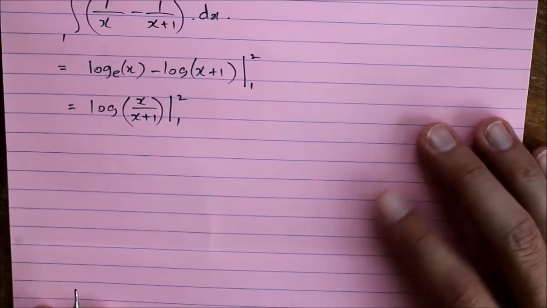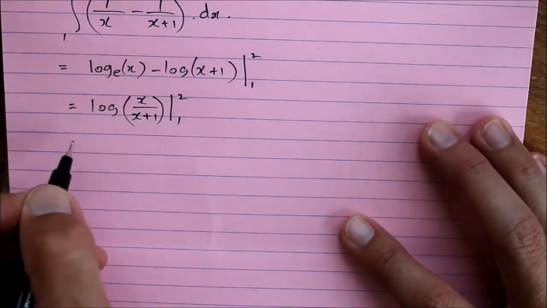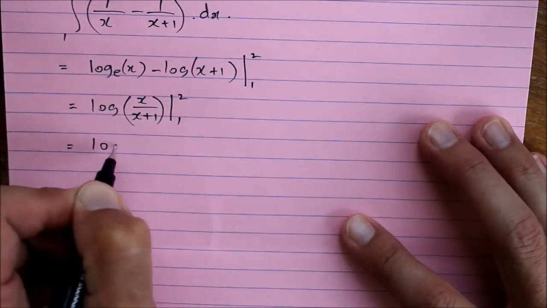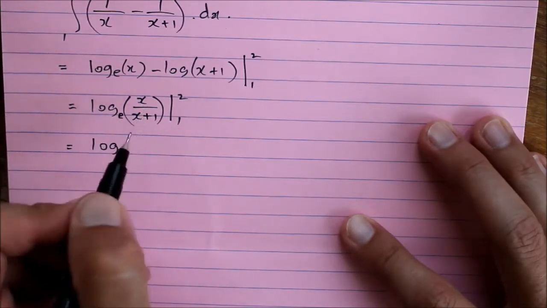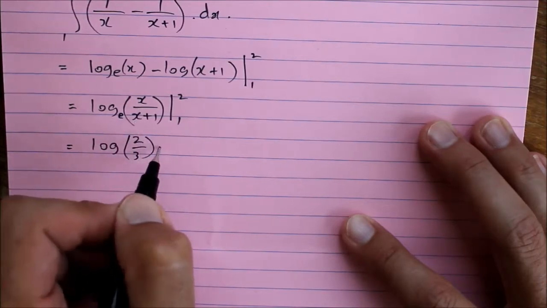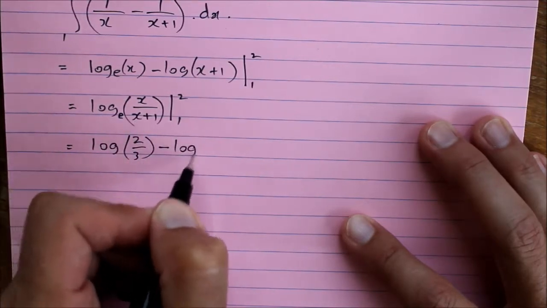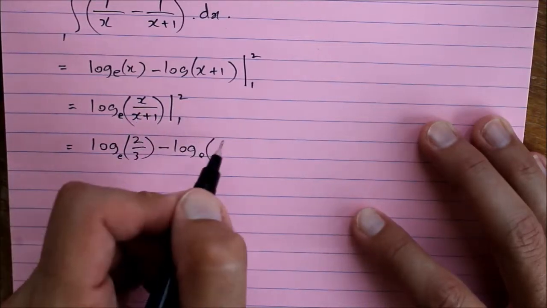Okay, and basically almost there. We just have to put the 2 in, evaluate it at 2 and evaluate it at 1. So you get log, I'll write e in there just so it's correct, of 2 over 3, that's evaluating at x is 2, minus log e of 1 over 2.